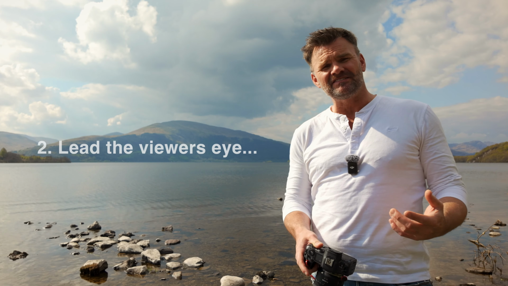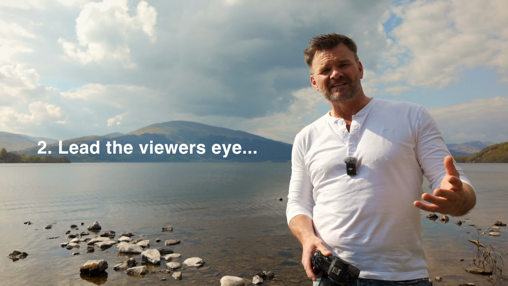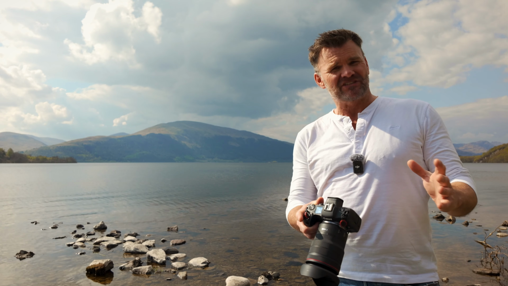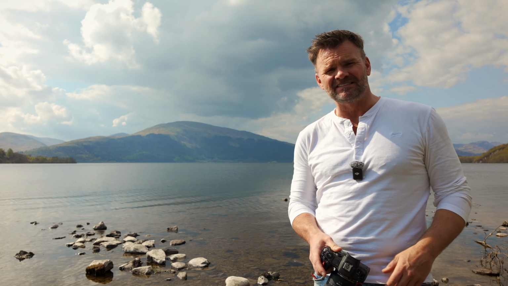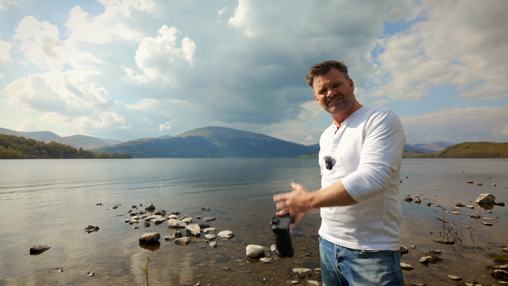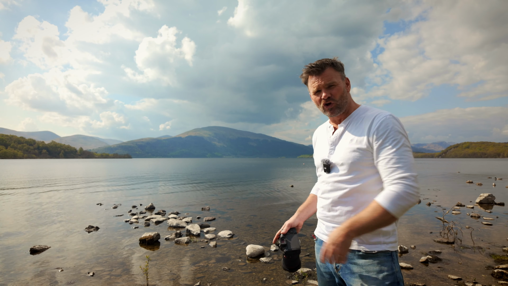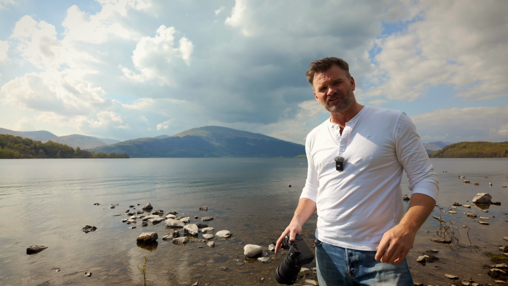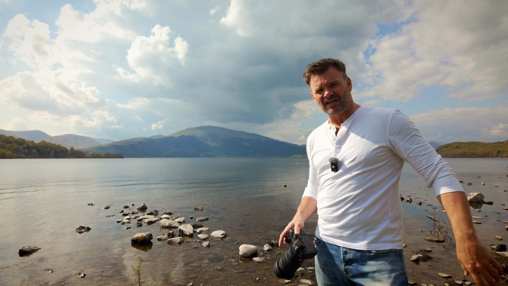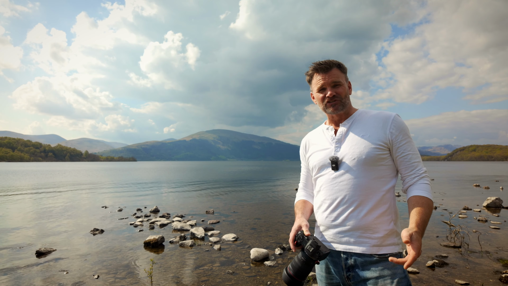So on to tip number 2, and that's to use strong leading lines in your photographs. Now I've got a couple of examples here that are maybe not the most picturesque shots that I've ever taken, but they really do highlight what a leading line is. So just over my shoulder here, you can see this line of boulders pointing out into the loch, and it's quite fortunate in that if you continue your eye on that journey, you'll end up at one of the islands out in the middle. So let's see if we can get that shot.